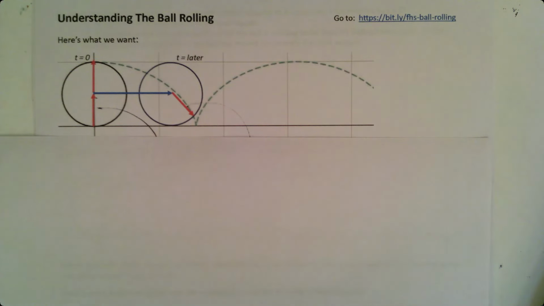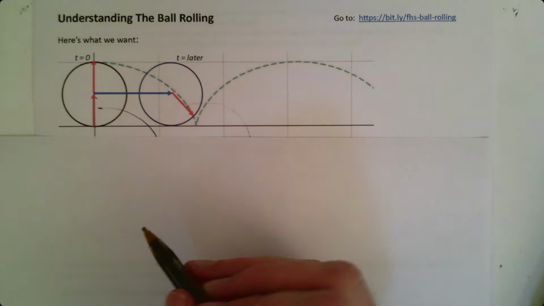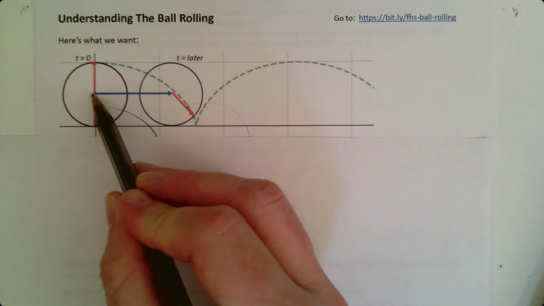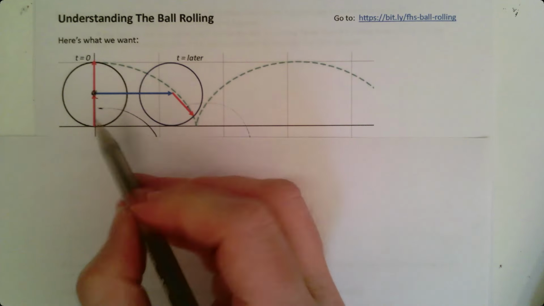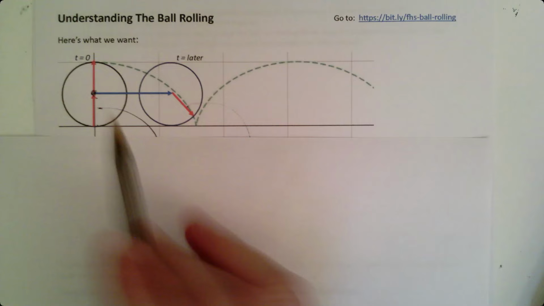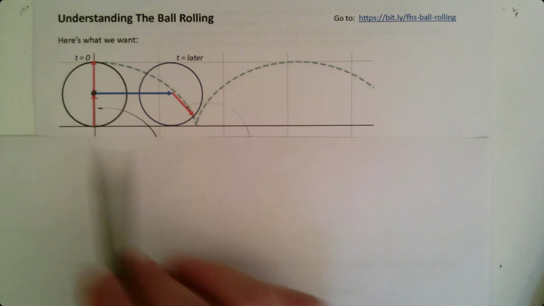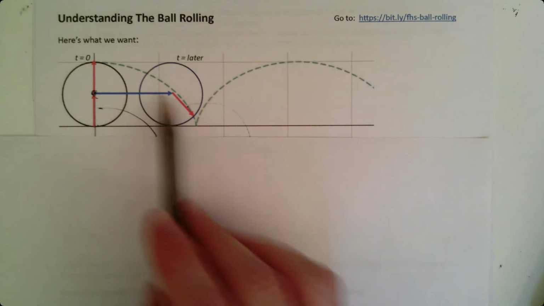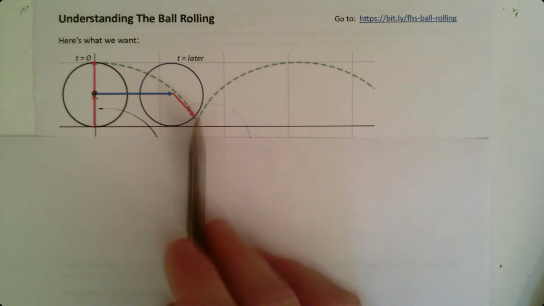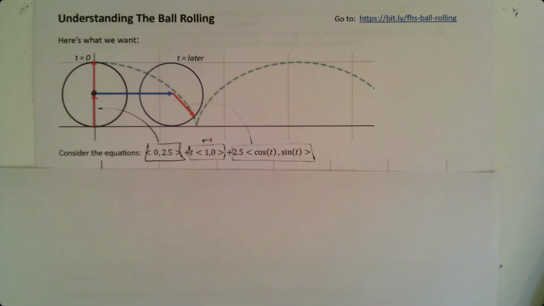Here's the same image, but still. And we thought, okay, let's have a vector that points straight up so that the center of the ball starts at 0, 2.5. Then let's have a vector that stretches horizontally and a vector that rotates. And because vector addition adds vectors from end to end, you're going to get that nice path. So this was what a lot of groups did.